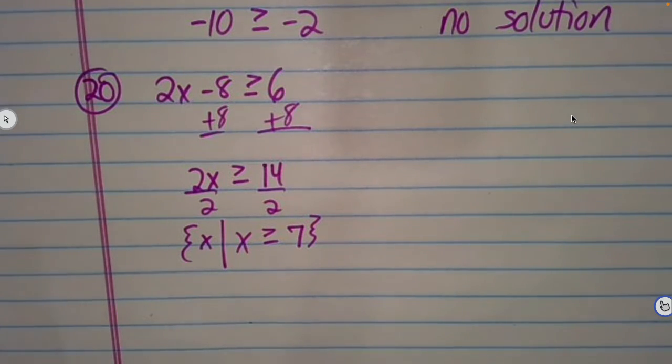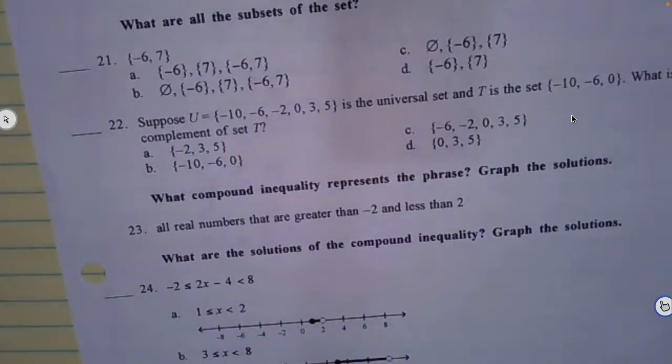21, I like this one a lot. I noticed some of y'all missed this on your worksheet. Let me make sure everybody's caught up real quick. 21 and 22, they're kind of a break from all the inequalities. Okay, so here we go.